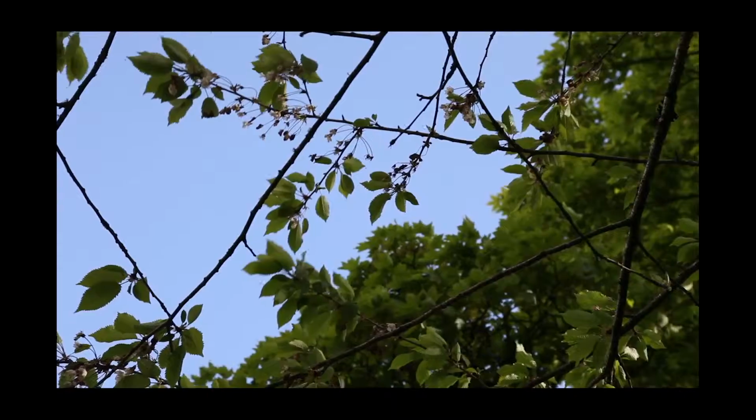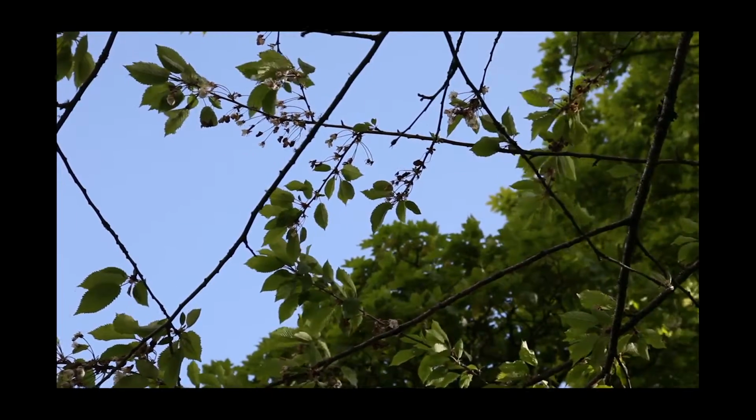Wind plays a big part in dispersing seeds, and plants have adapted to take full advantage of this. Like this dandelion seed, which has fine hairs to catch the wind.